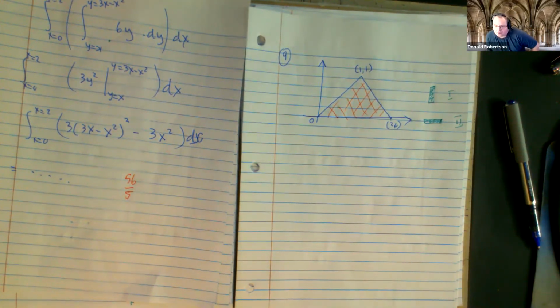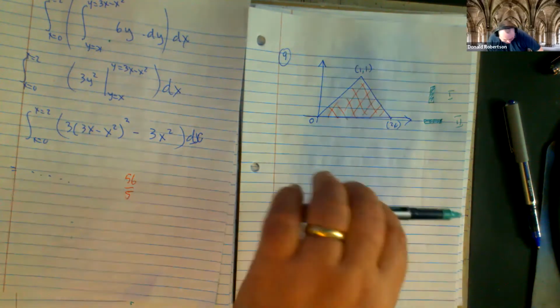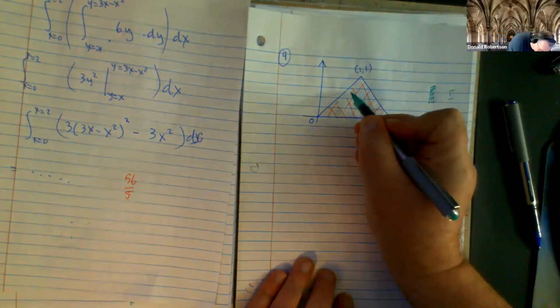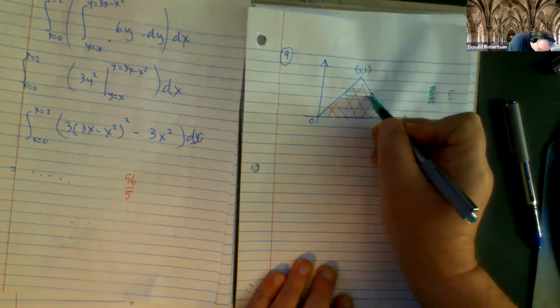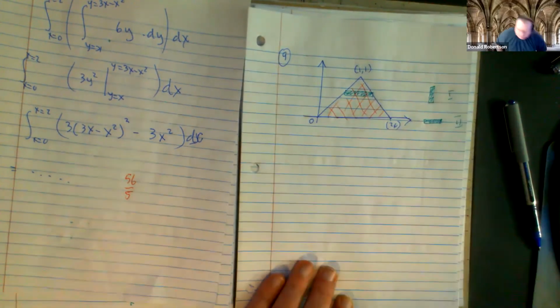Now, if you want the thing to work, don't you have to have like one curve and one curve, right? A start and a finish, right? Now, if I wanted to do this one, would you agree that horizontal is going to work better? Does that make sense?